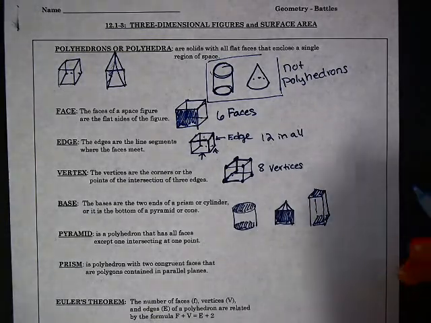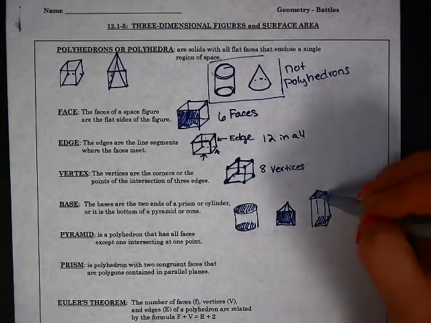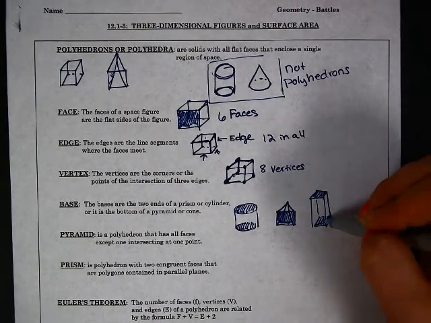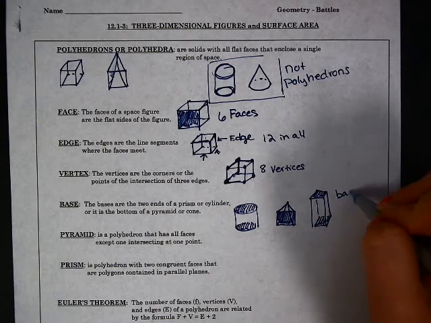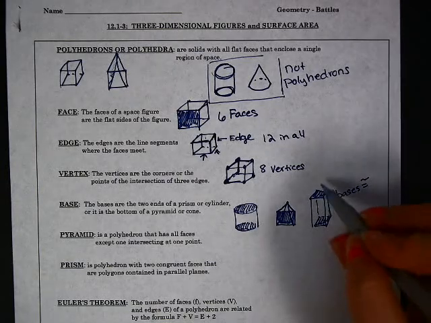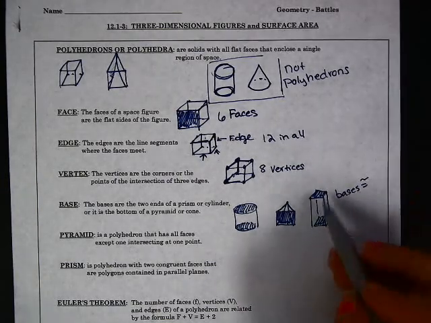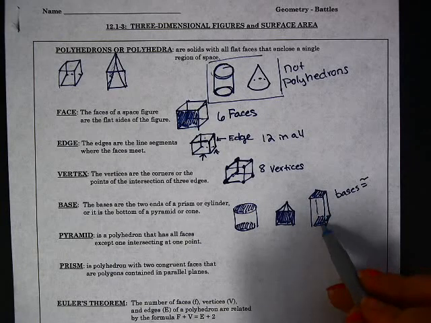Also, in our prisms and cylinders, our bases are congruent. Bases are congruent, and there are two of them. So here there are two bases that are congruent.